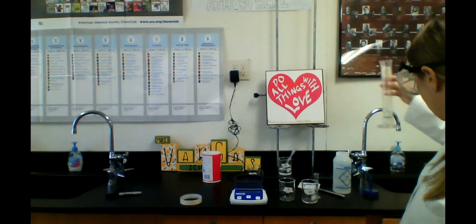Let's do our 10. Okay, so we had 8 milliliters of stock solution, so we're going to need to add 12 to get to a total of 20. So I'm going to go back to this one. Okay, and I've used too much. I'm at 15. Since I can't take out of this one, I have to make sure that I'm under.